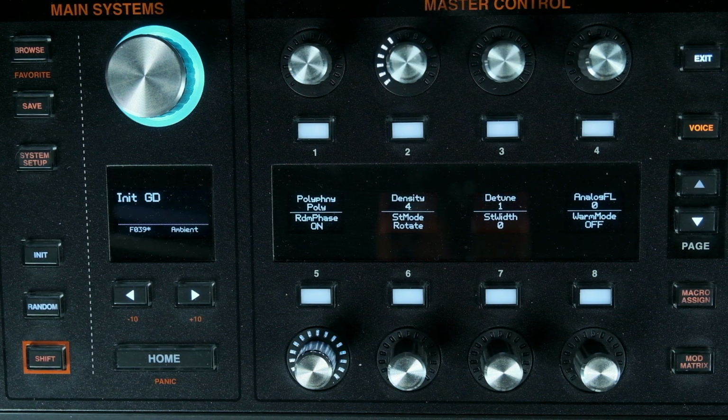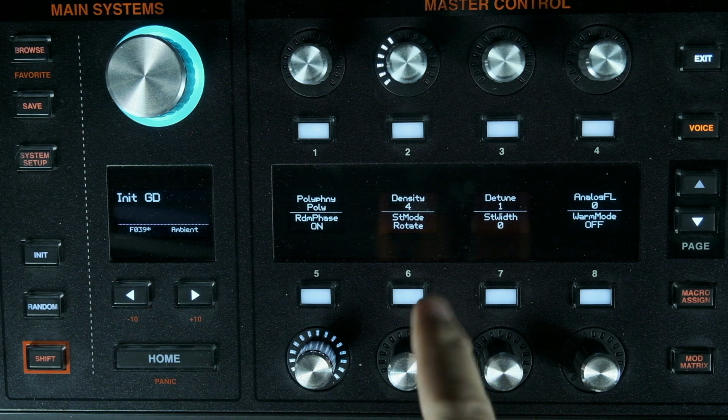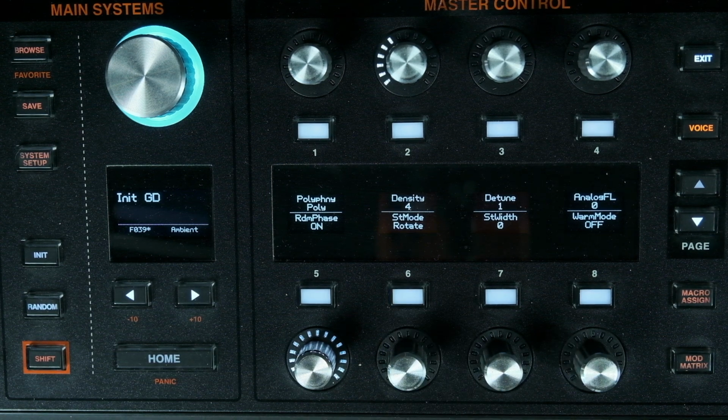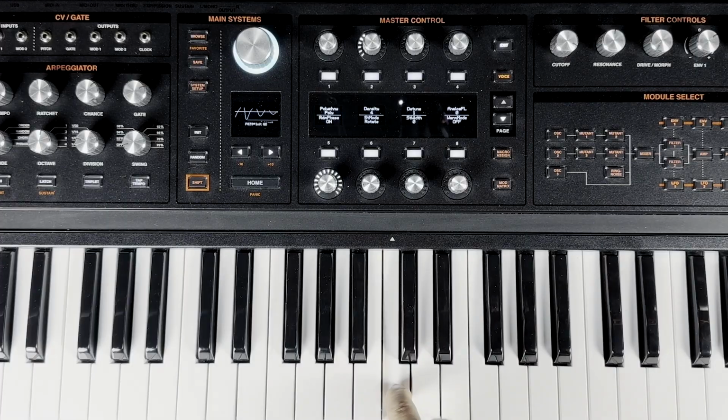One thing to note, since the voice mod works on the voices, it works with the voice assignment. So the mode currently is rotate. So every time I play a key, it's triggering a different voice. And so you hear the speeds are very different on each one.